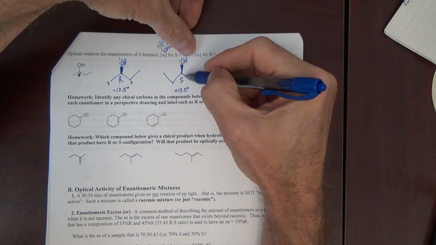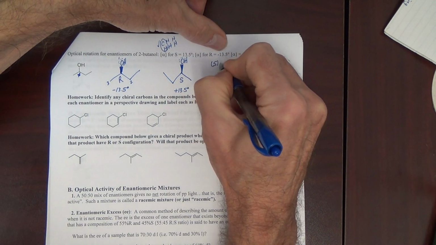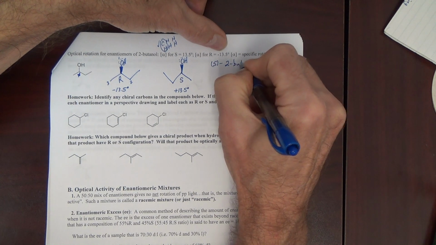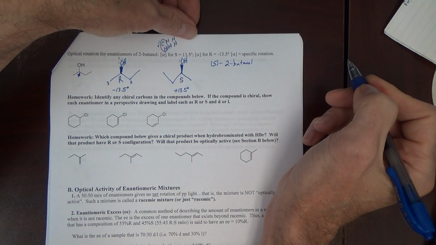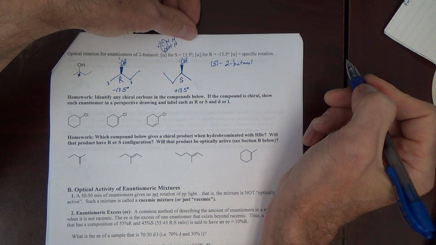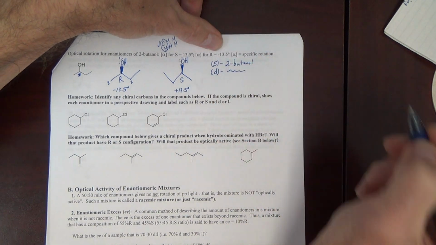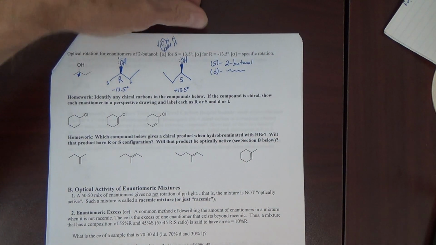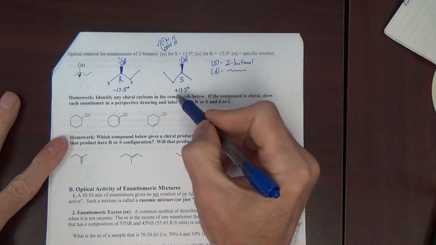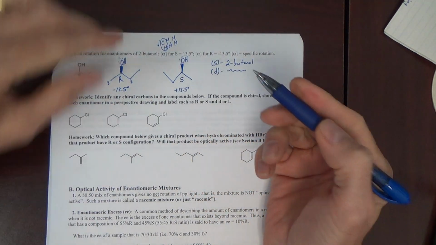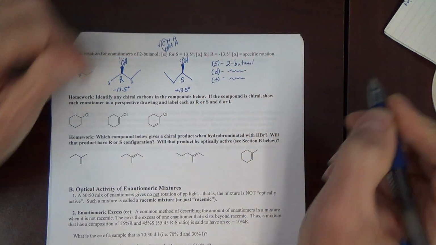Thus, the S enantiomer, we can call it S-2-butanol. We could also call it D-2-butanol, because D is the positive rotation. We can also call it positive 2-butanol.